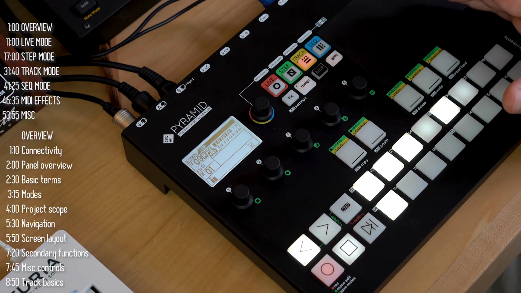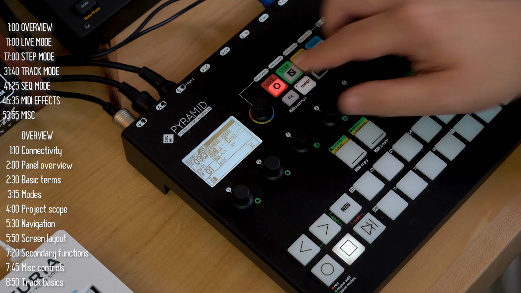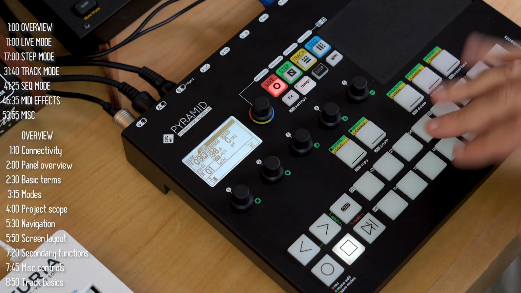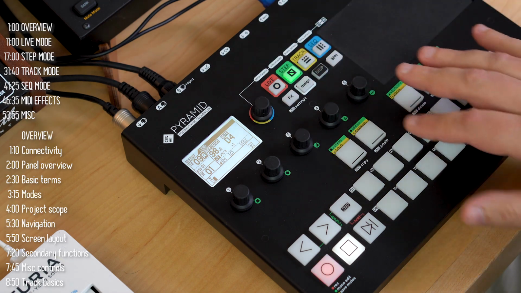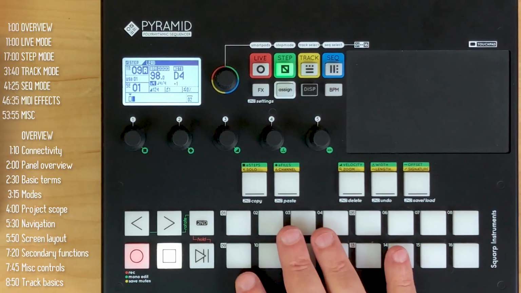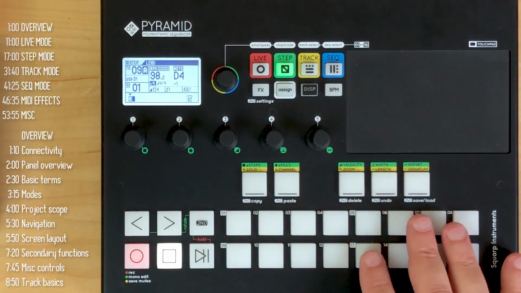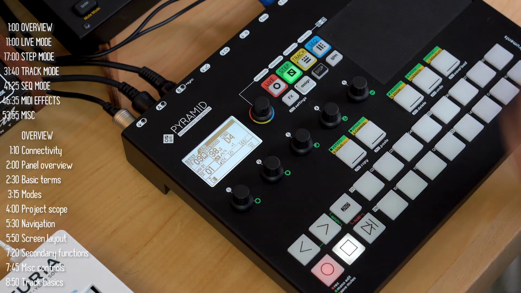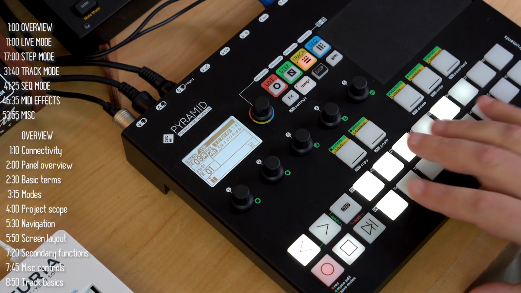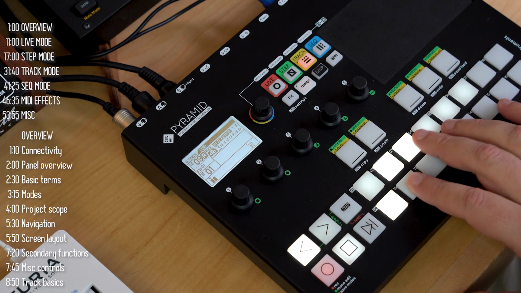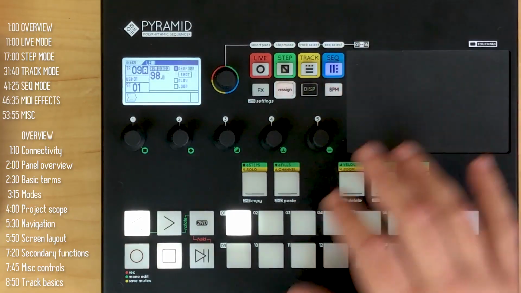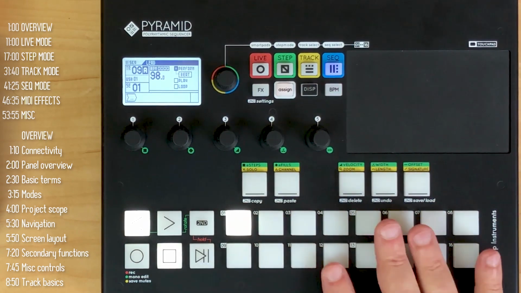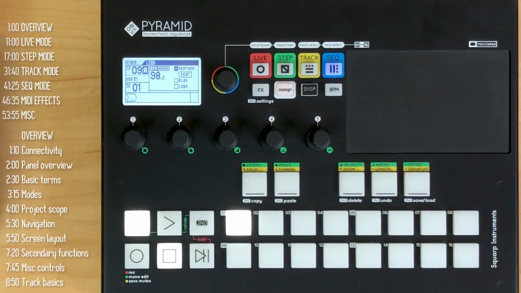Generally speaking, Pyramid has 4 modes. Red live mode, where you use the pads to play notes and automations in real time. The green step mode, which you use if you want to enter steps one at a time rather than playing them live. The yellow track mode, which lets you mute and unmute tracks, as well as control various track parameters, and the blue sequence mode, which lets you create and manage the overall song structure.